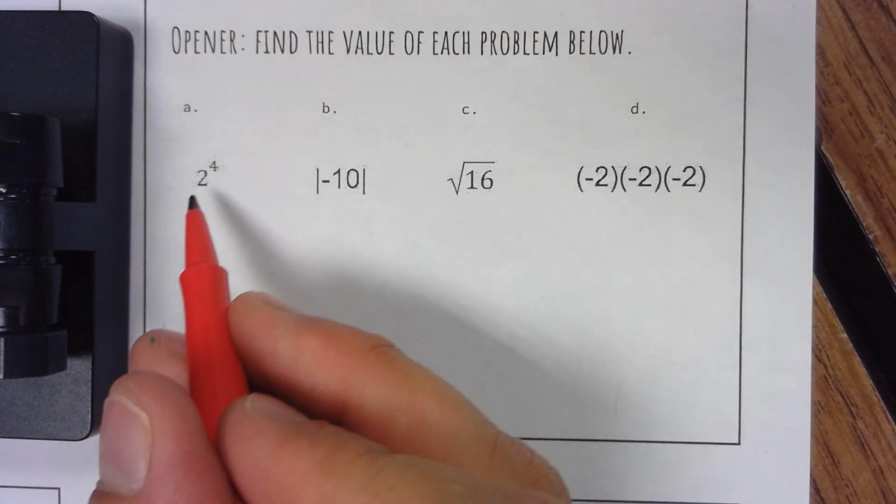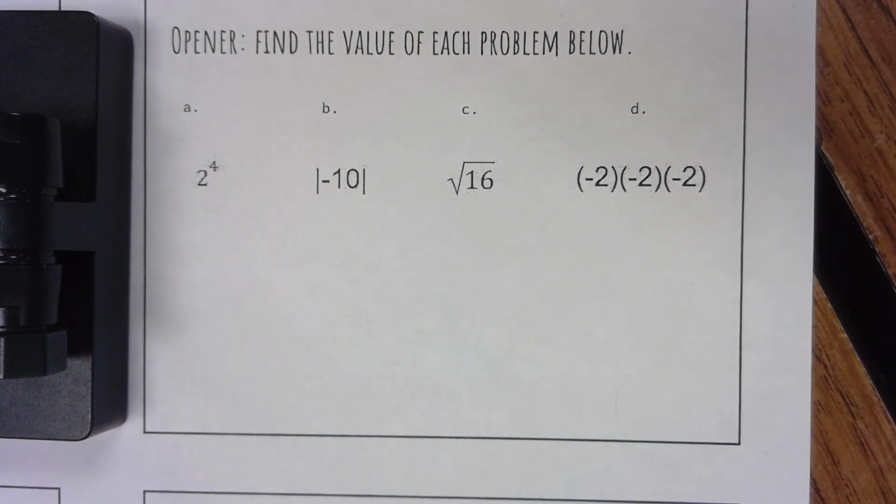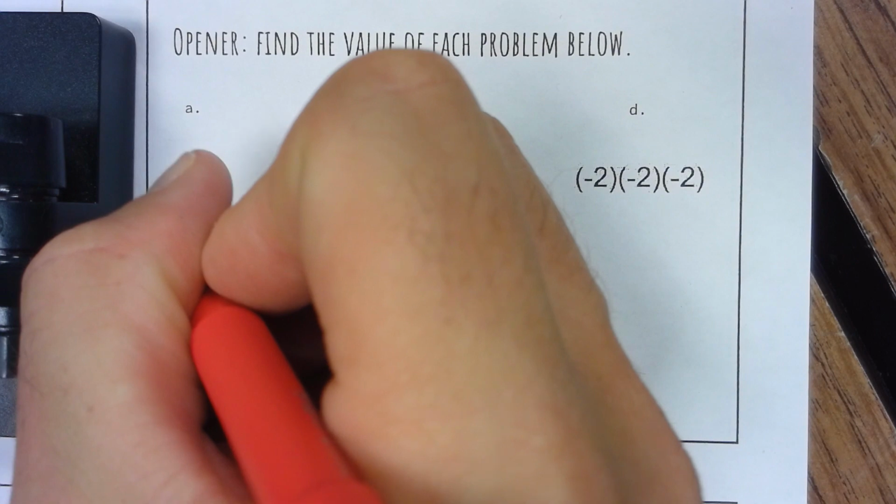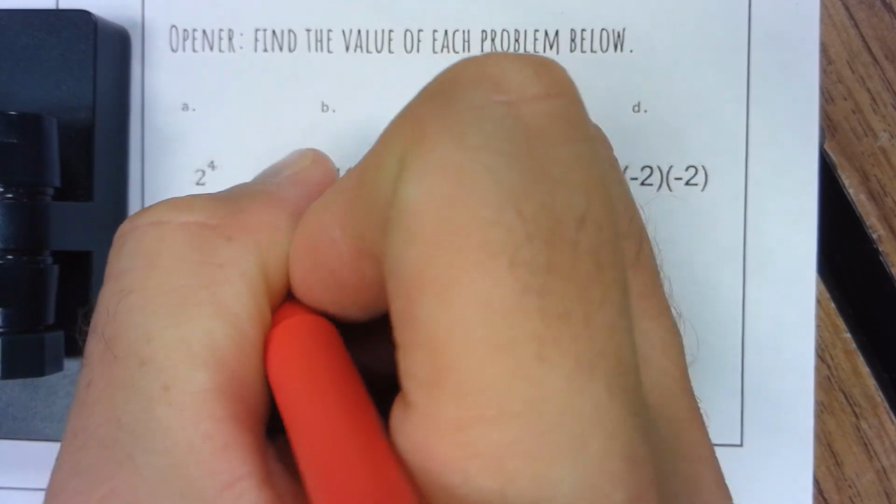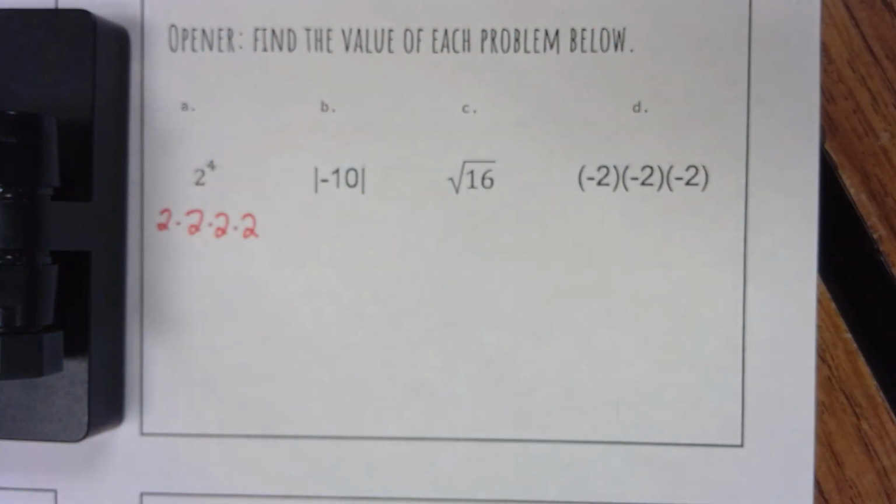So the first, I have 2 to the 4th. 2 to the 4th means what? Sebastian, you raising your hand. What does that mean? You got it. 2 times 2, 4 times. Or 2 times itself 4 times.